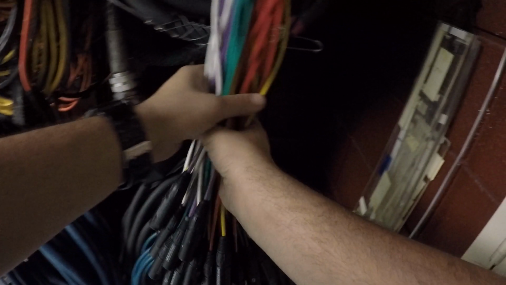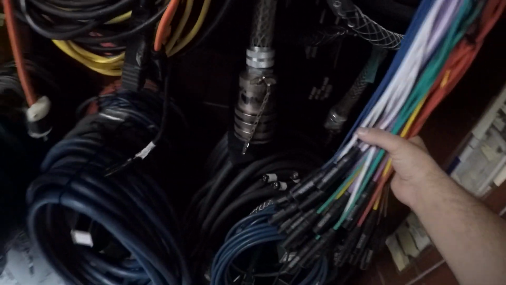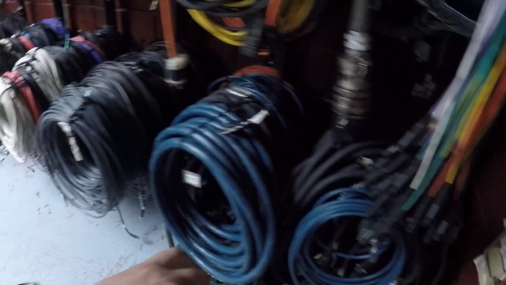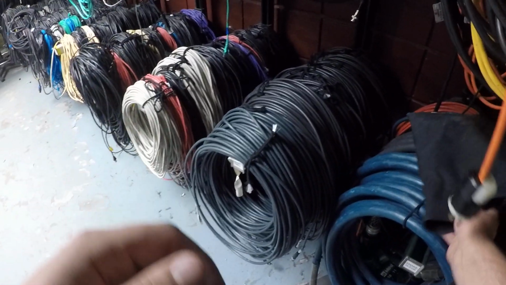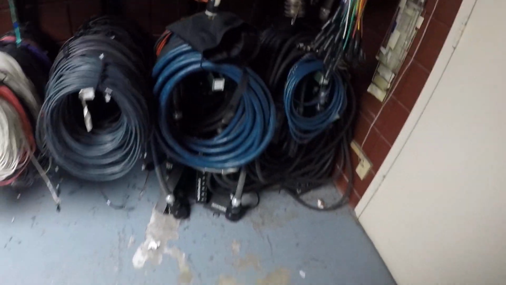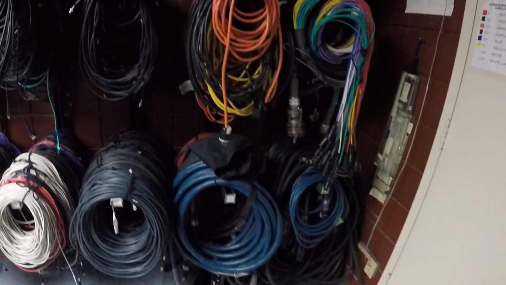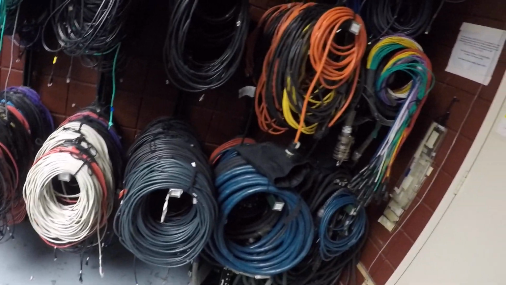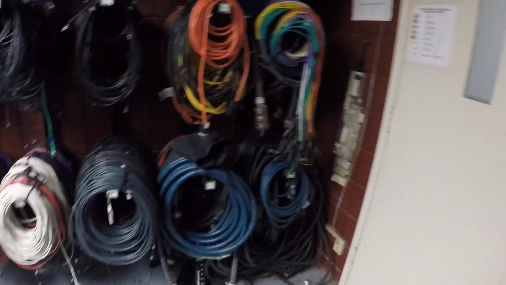You can see there's a lot, because XLR is not as heavy of a cable. I'll go over cable thickness and gauges in a minute. This is called a snake. Snake is for audio, molt is for lighting.